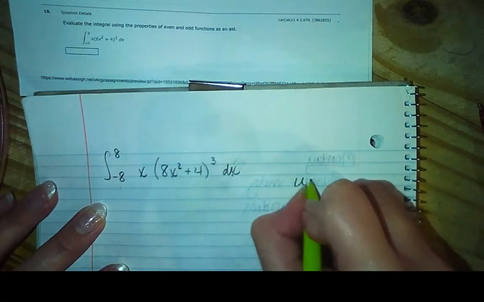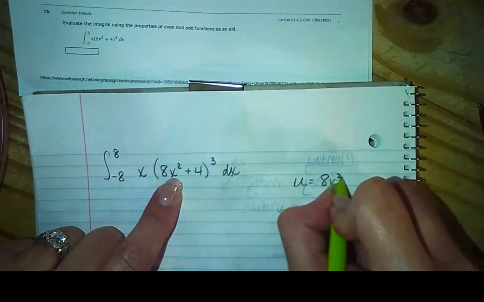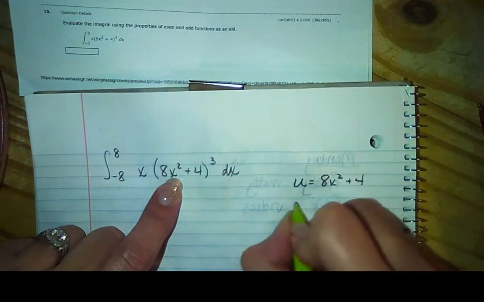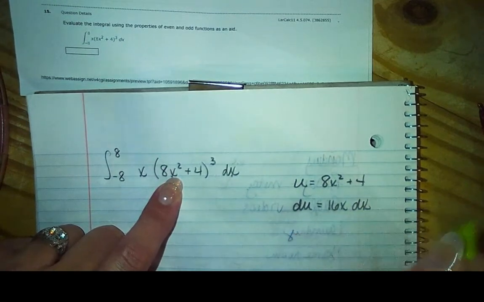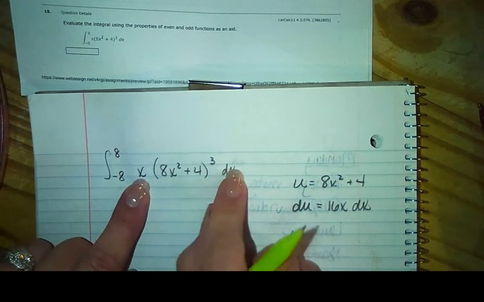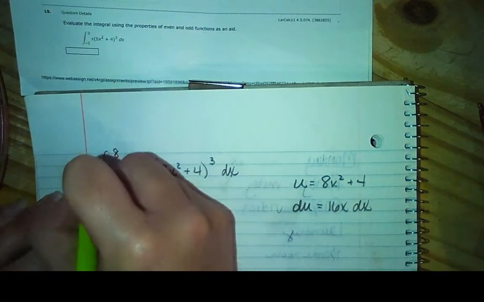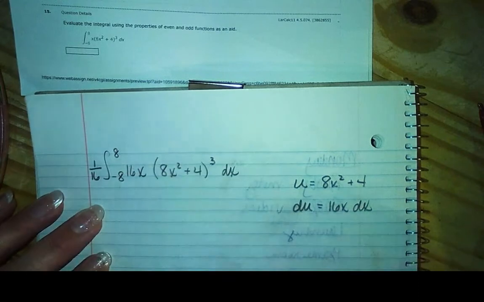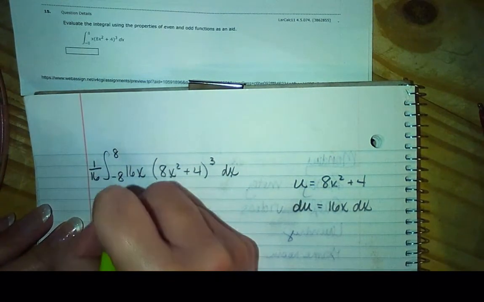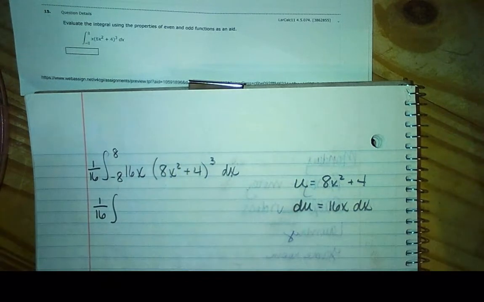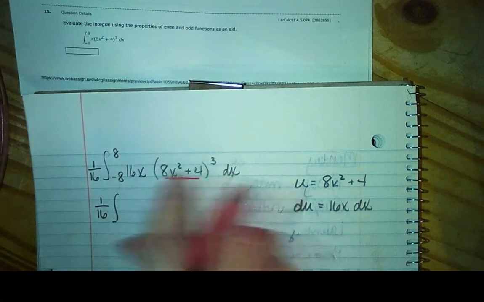So my u is going to be 8x squared plus 4, which makes my du 16x dx. I've got the x, I've got the dx, I need the 16, so I'm going to balance with a 1/16. Okay, so 1/16 times the integral of u to the third du.